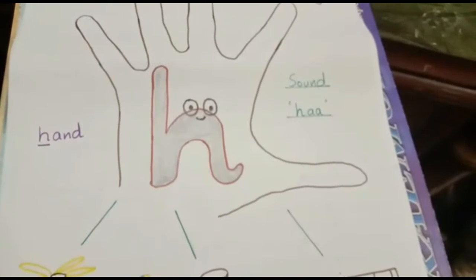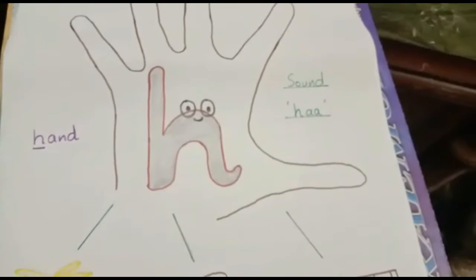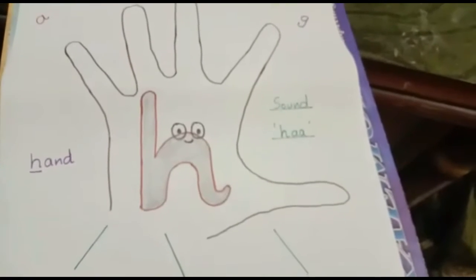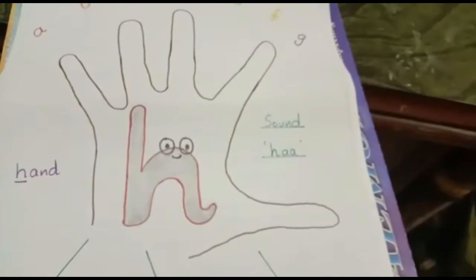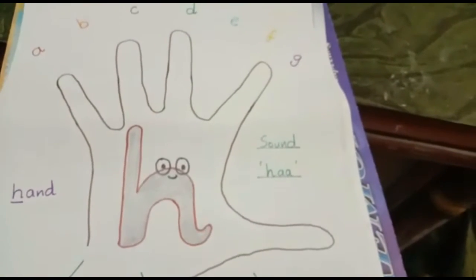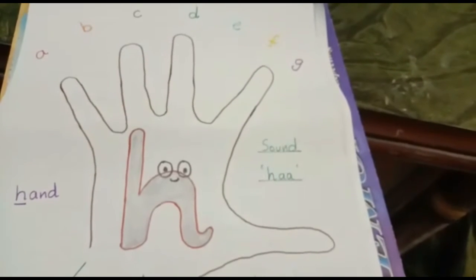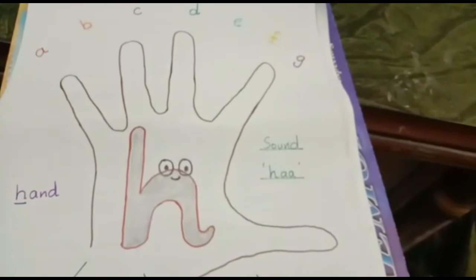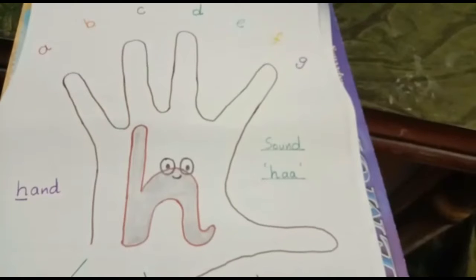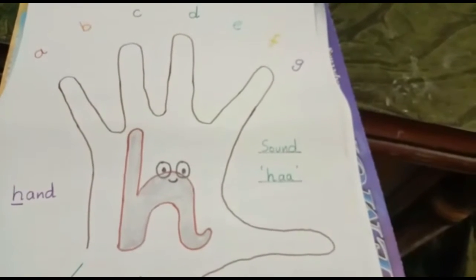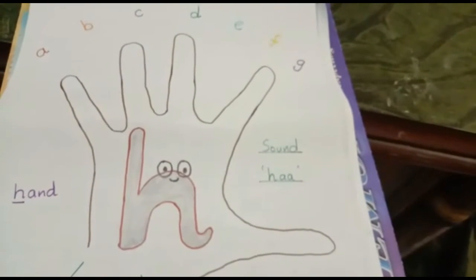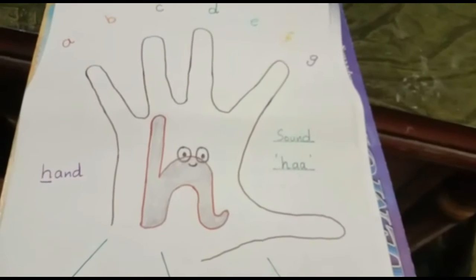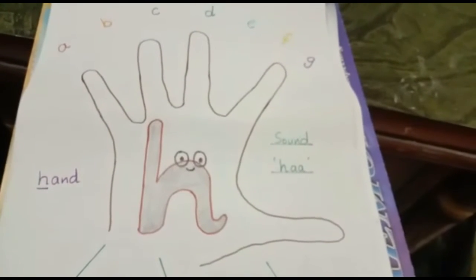Okay, H, hand. Okay, how many hands do we have? Yes, we have 2 hands, right hand and left hand. Yes, we do a lot of work with the help of these 2 hands. So, we should be thankful to Allah for this great blessing.